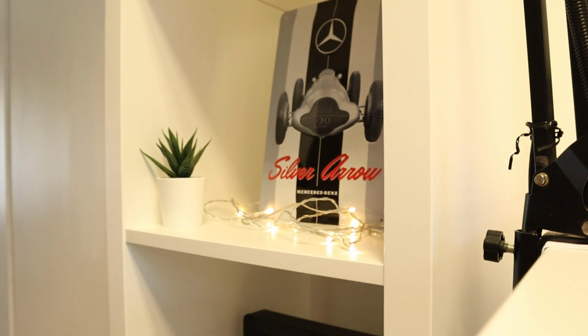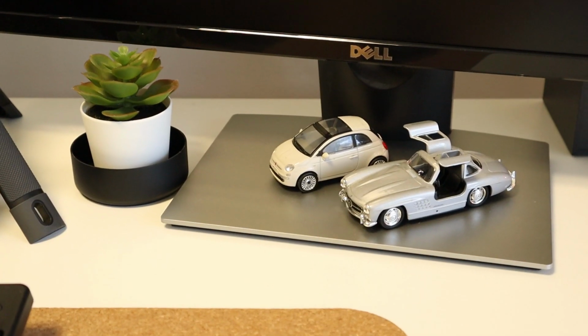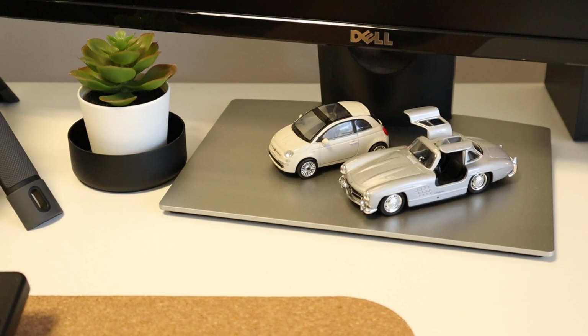Alright, so the example which I want to show you today is for Mercedes-Benz, and before we even get started, I just want to say that Mercedes-Benz is one of my favorite brands of all time. I have all sorts of different things lying around my office which are tied to Mercedes-Benz. I actually purchased them from their official website.